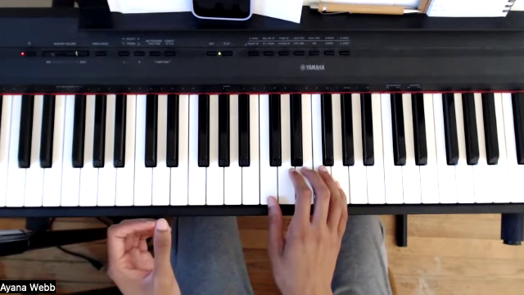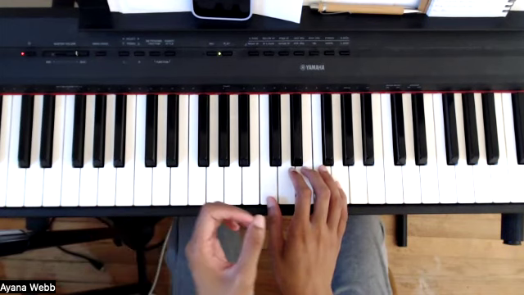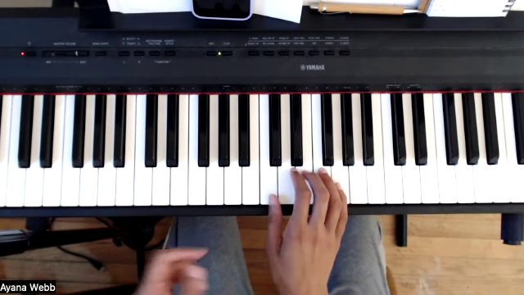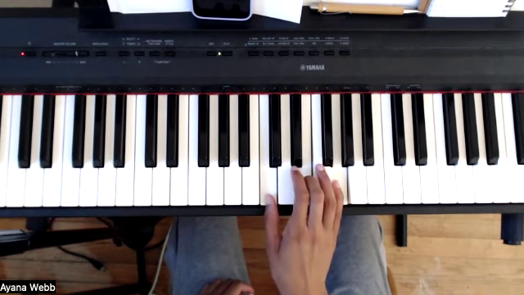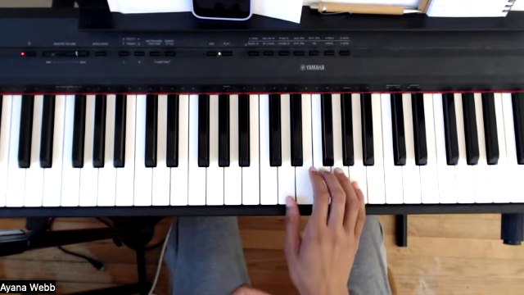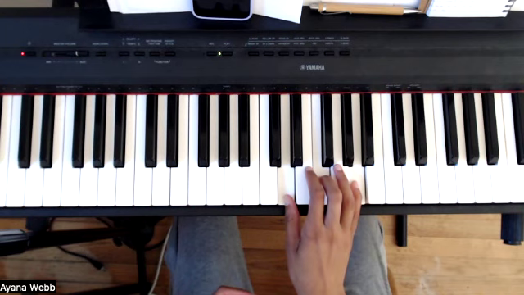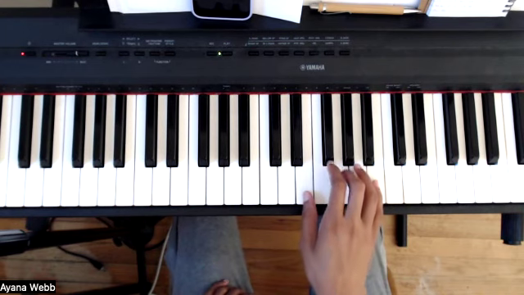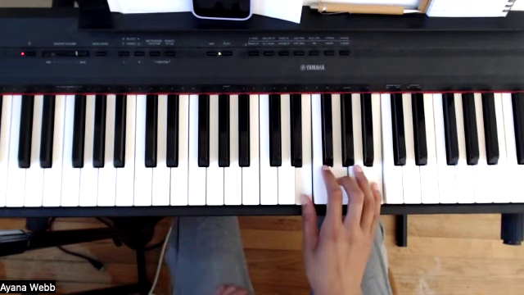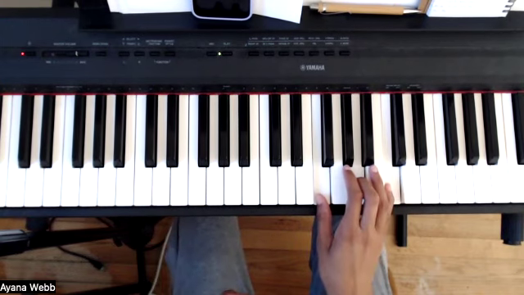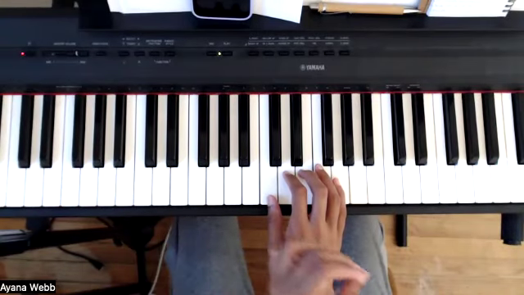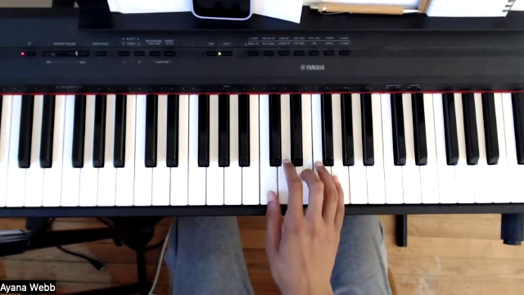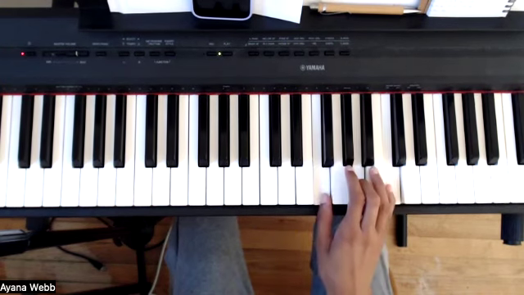So 1, 1, 2, 3, 4. Sorry. So that would be C chord. Chord number 1 again. Chord 2, which is D. Chord 3, which is E. Chord 4, which is F. So you hear how it's starting to connect with the song. So 1, 1, 2, 3, 4. See?